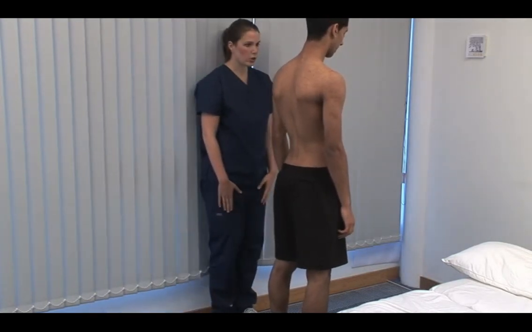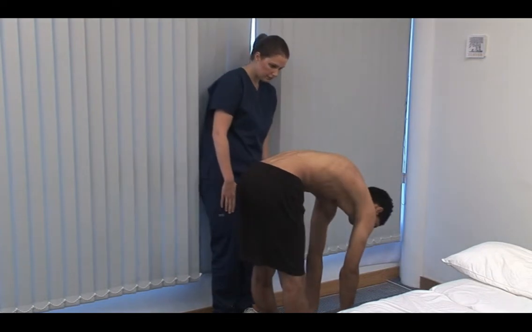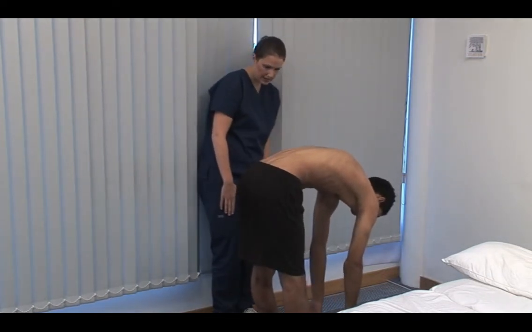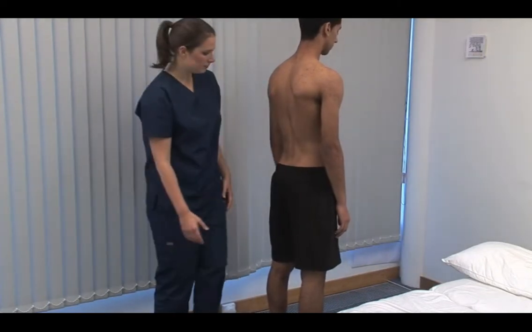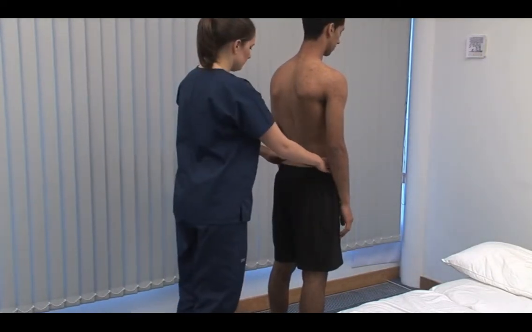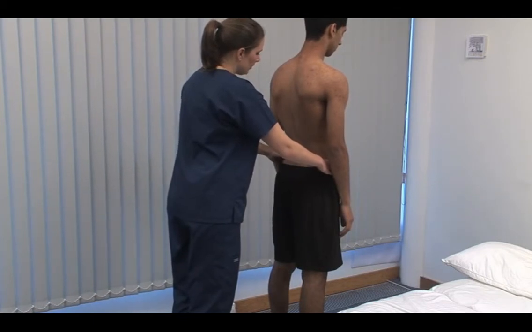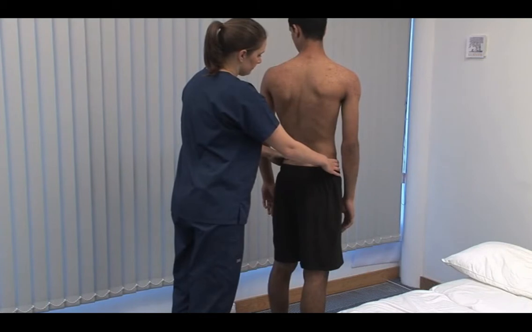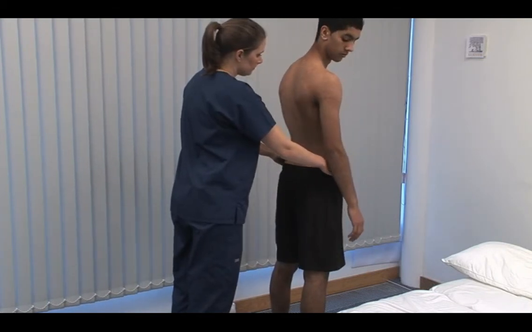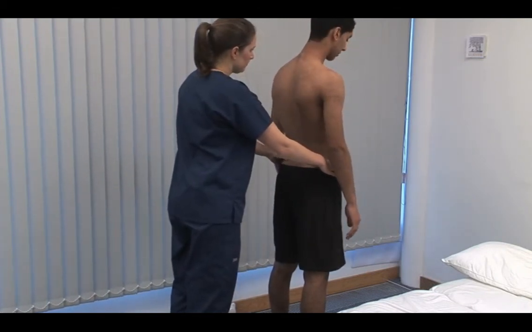Could you try and touch your toes? Stand beside the patient while they bend down, as well as spinal flexion. Look for exacerbation of scoliosis or limitation of hip flexion. Stand behind the patient and hold their pelvis to stop it moving. Could you turn from side to side? This tests rotation movement, happening mostly in the thoracic spine.